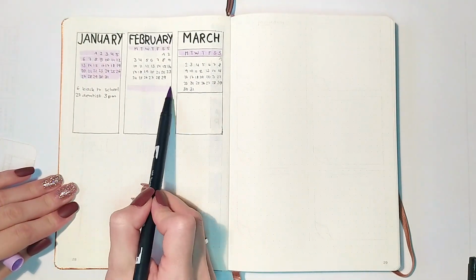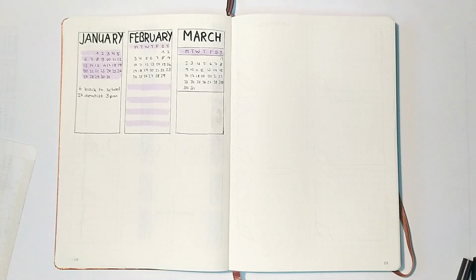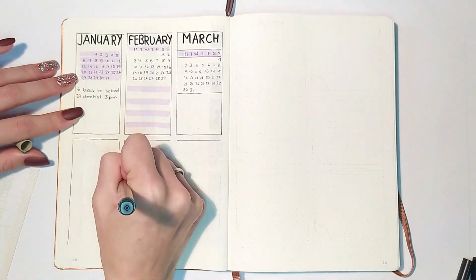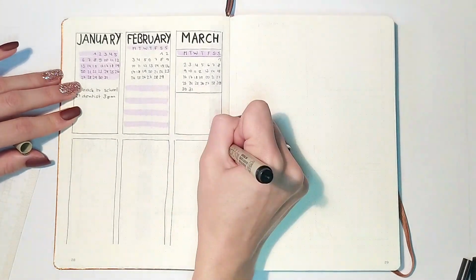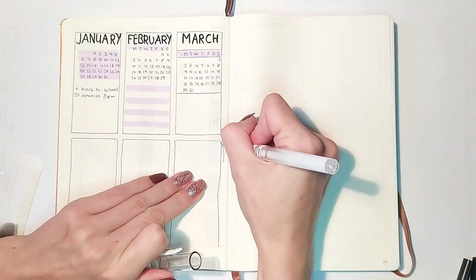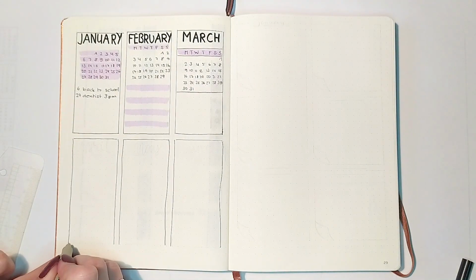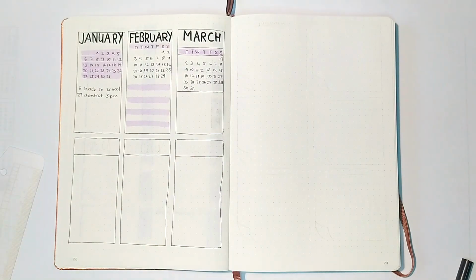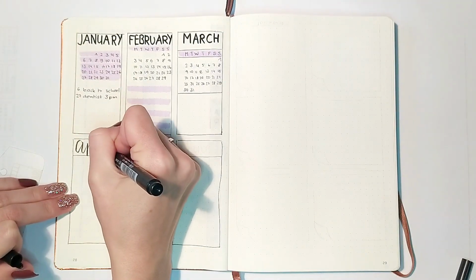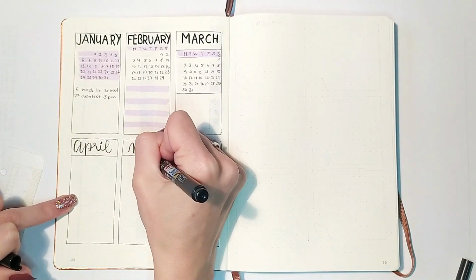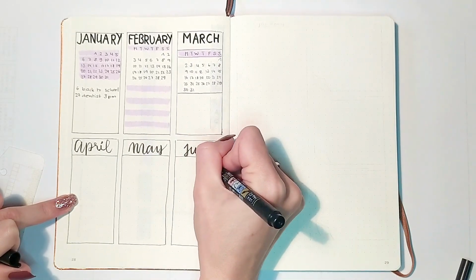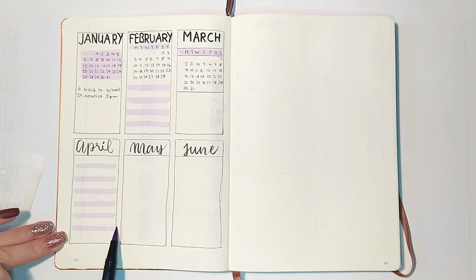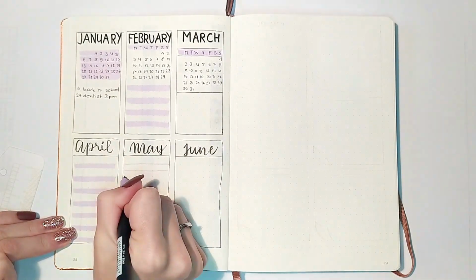For the bottom ones, I decided to keep them quite simple, just the outline and the name of the month. And with some color, I added some fun lines and played around with it a little bit. But those are the options that I have for you now for the vertical ones. There are a lot more, obviously, but here are just some basics.